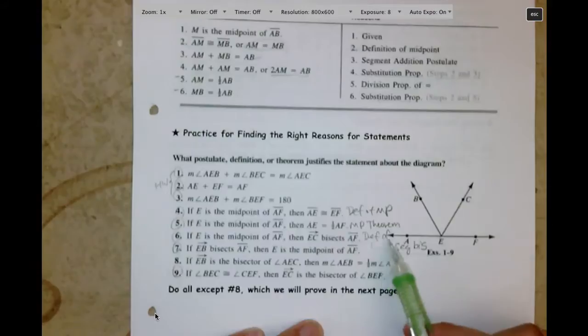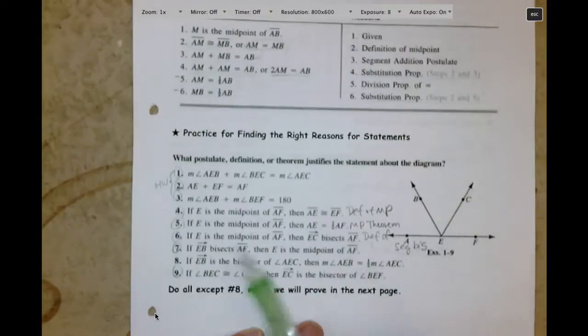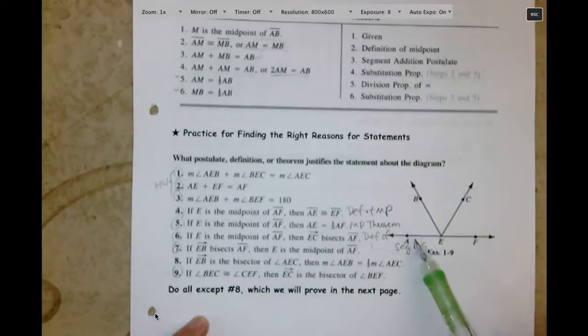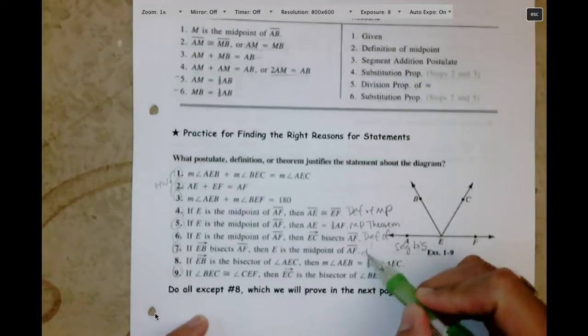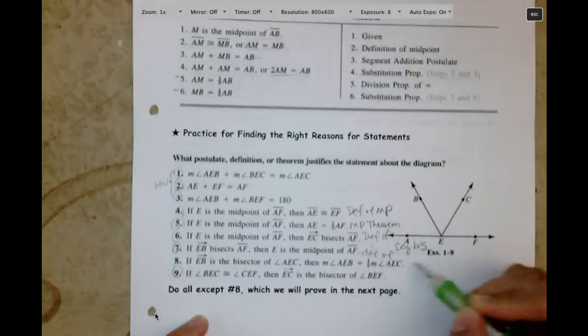Which is different from the definition of angle bisector. So when you're saying bisector, you have to say either segment or angle. If EB bisects AF, then E is the midpoint of AF. That's also a definition of segment bisector.